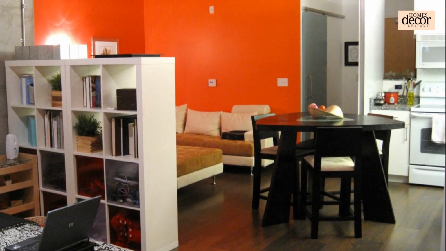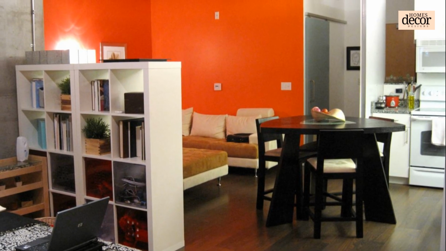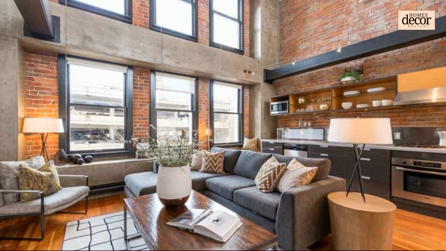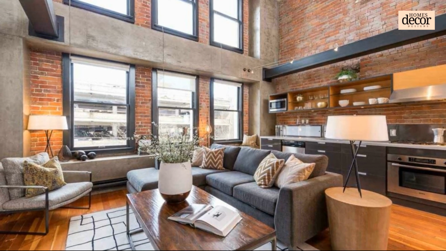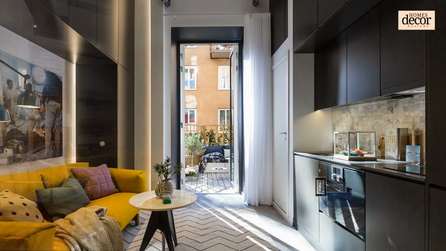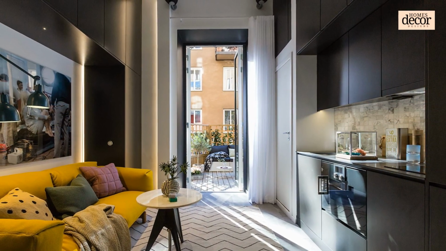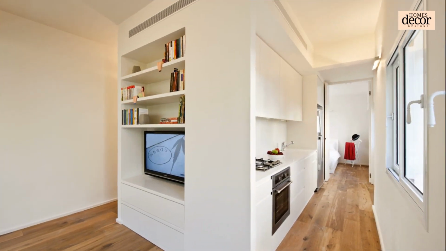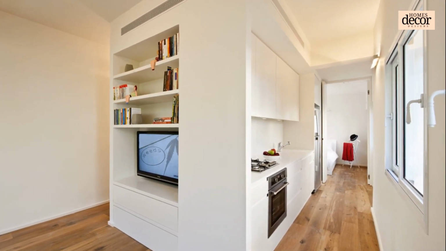In today's fast-paced world, where housing prices are soaring and space is becoming scarce, small apartment design has become increasingly important. Whether you're a young professional looking for a bachelor pad or a student seeking affordable housing, small apartments can offer an ideal solution. However, designing a small apartment can be challenging, as you need to make the most of limited space while ensuring that the space looks stylish and inviting.